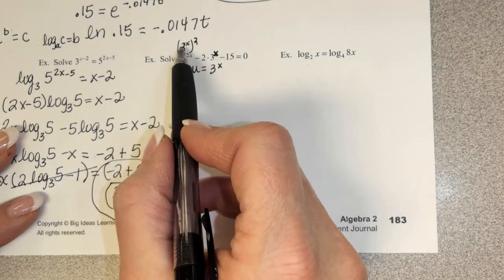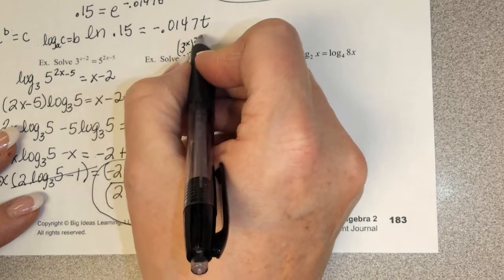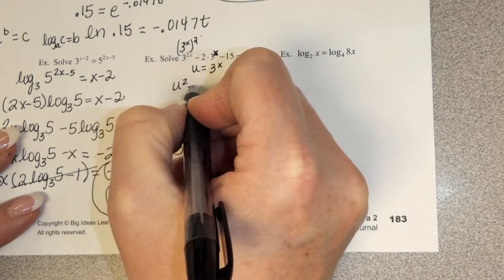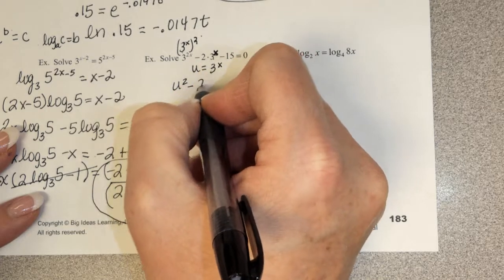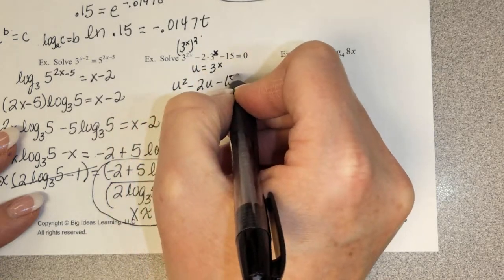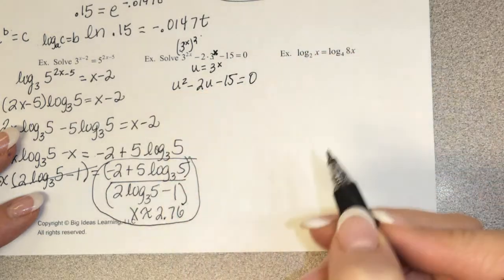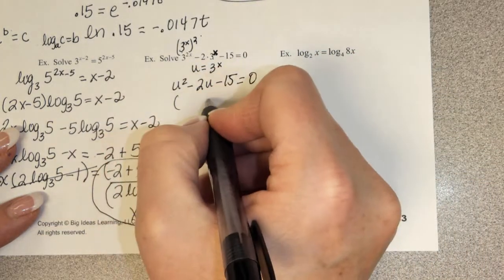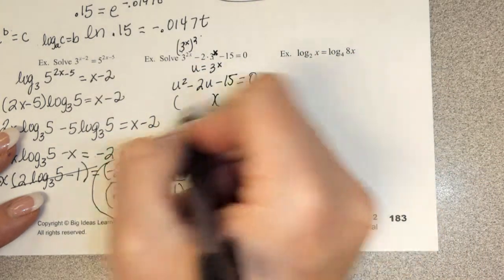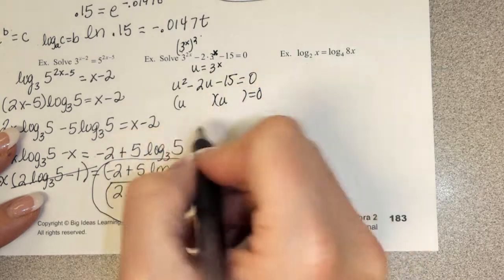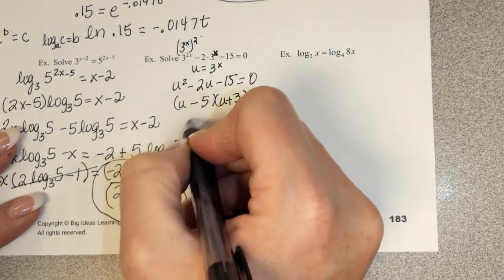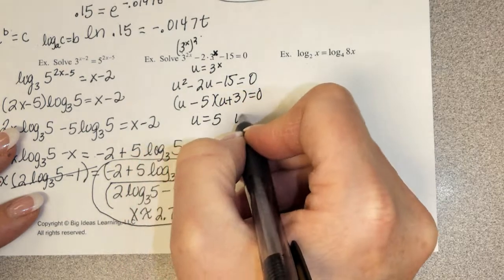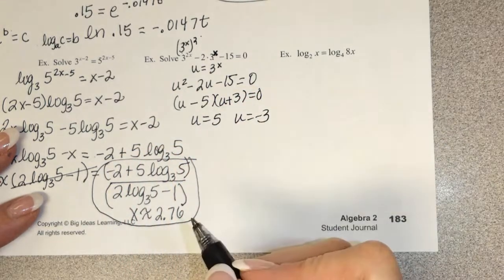U. So now the problem becomes u squared minus 2u minus 15 equals 0. So now we can factor this, and I get u equals 5 and u equals negative 3.